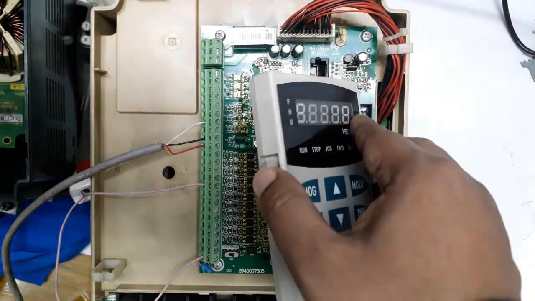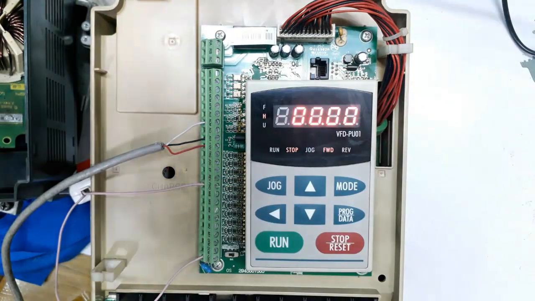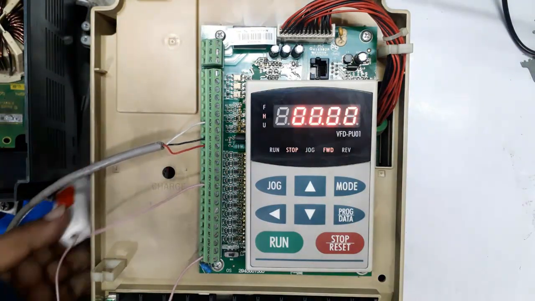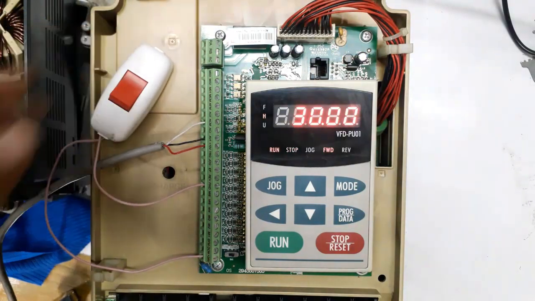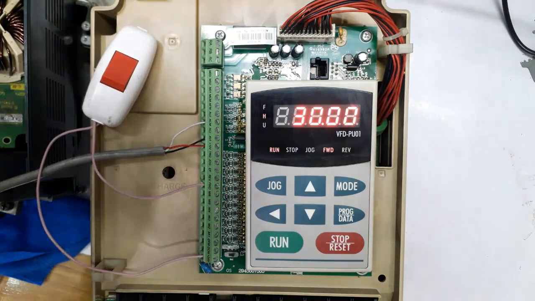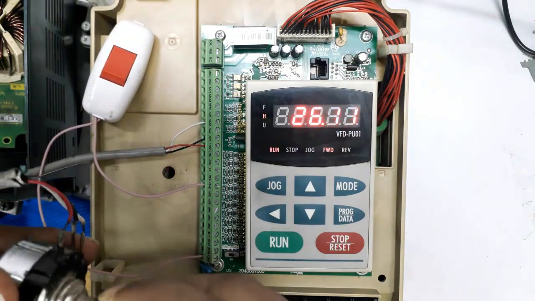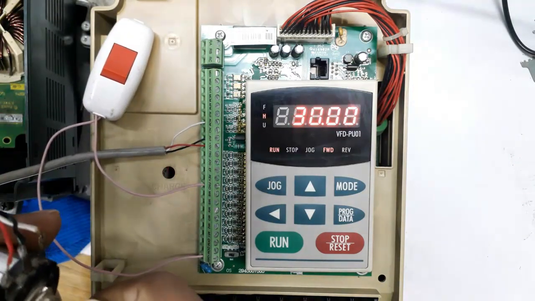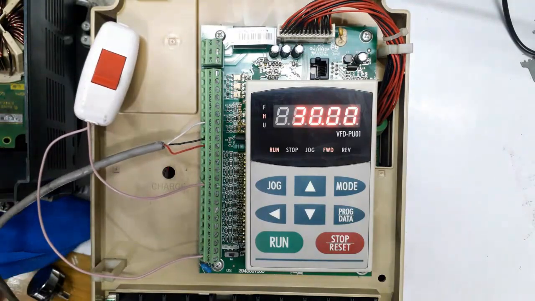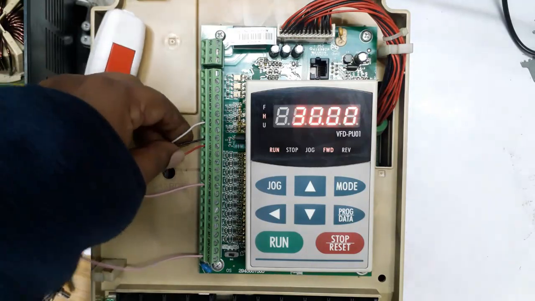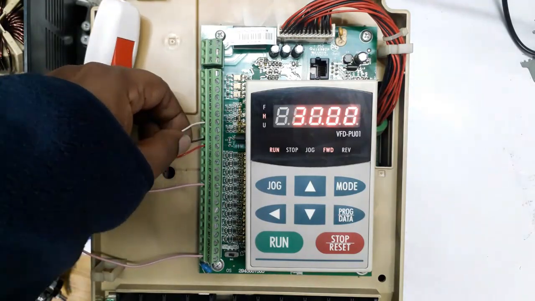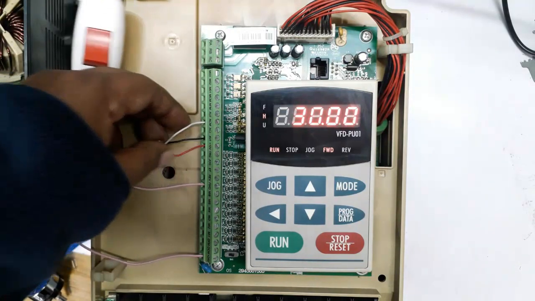We remove the upper cover to check the run. The drive runs from 24 volt to the forward button, and frequency is controlled by a potentiometer from 10 to 30 Hz, because we set the upper limit to 30 Hz. That's why the maximum frequency here is 30.